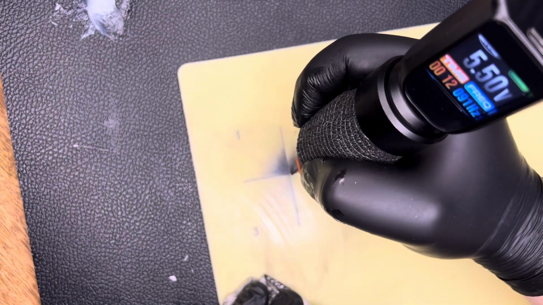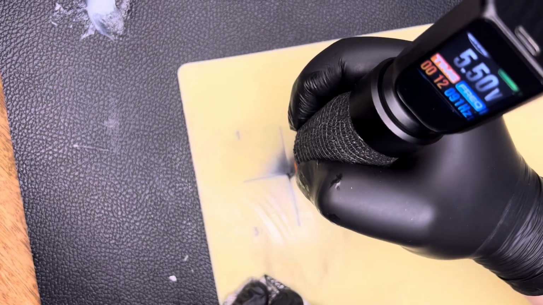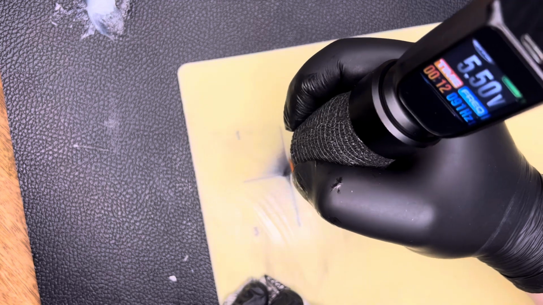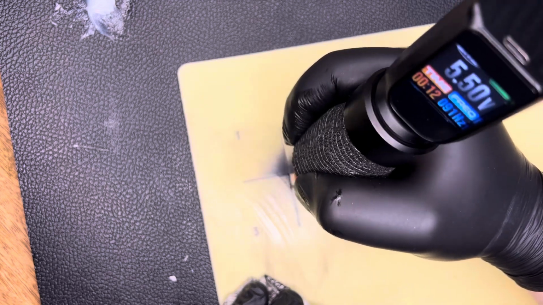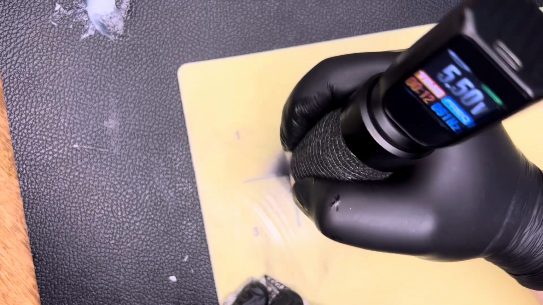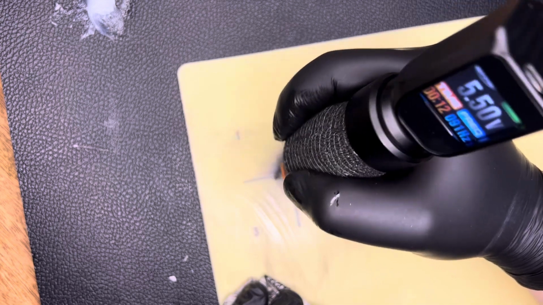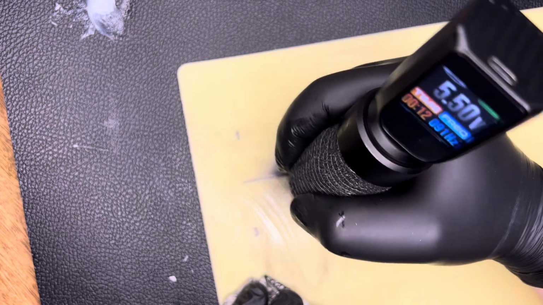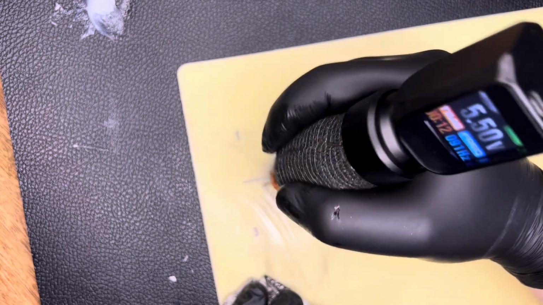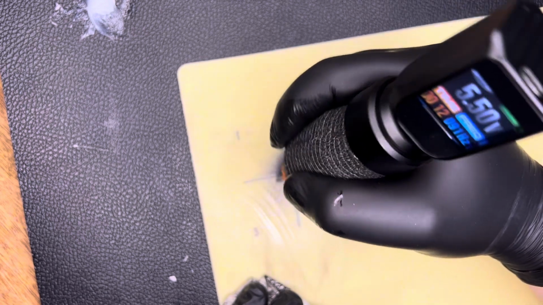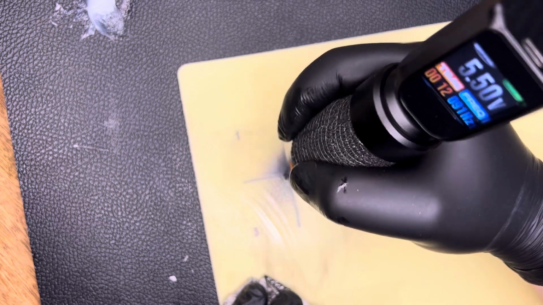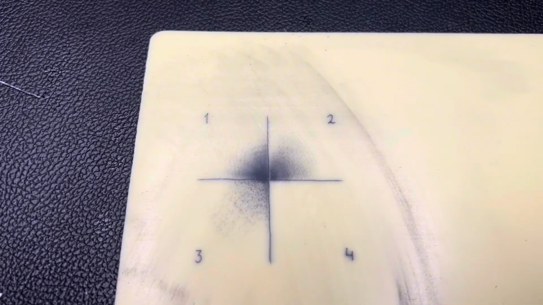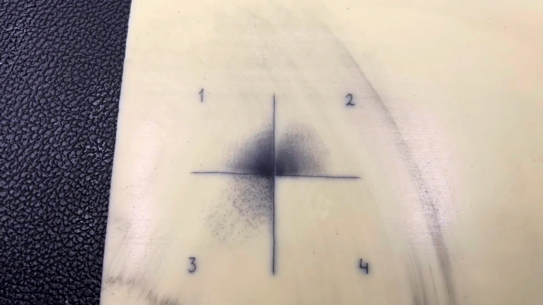Keep in mind that whenever you are shading with a liner, it is very hard not to get frustrated because it looks like it is not going fast enough, but you have to stay very patient when you're lining with a liner. Don't start pushing harder, don't increase the voltage on your machine, just trust the process and take it easy. Just trust the process. After you did that, you should have something that looks like this.